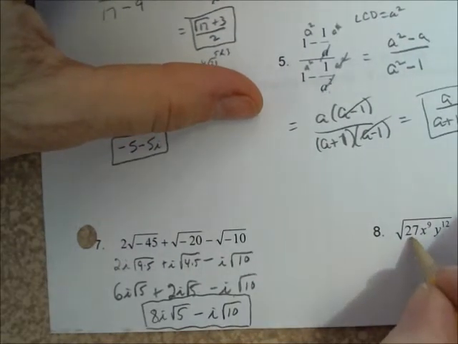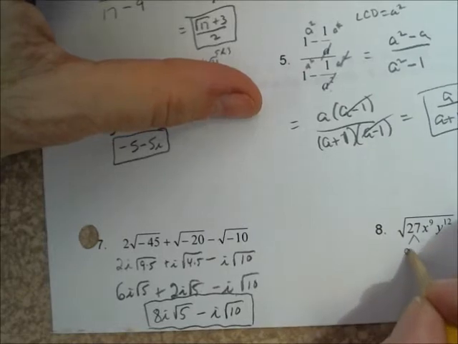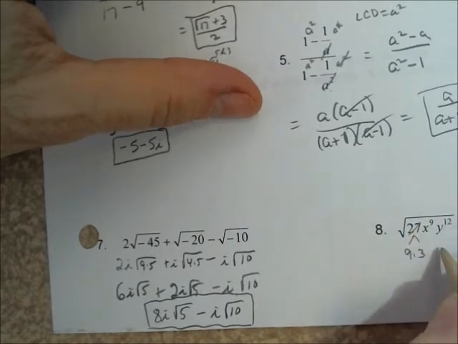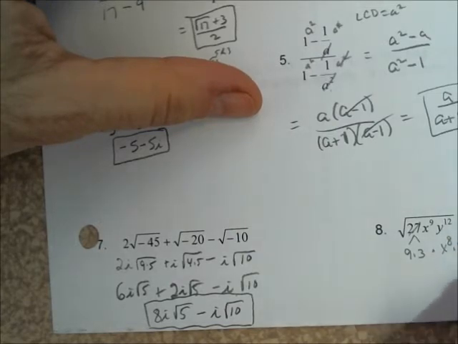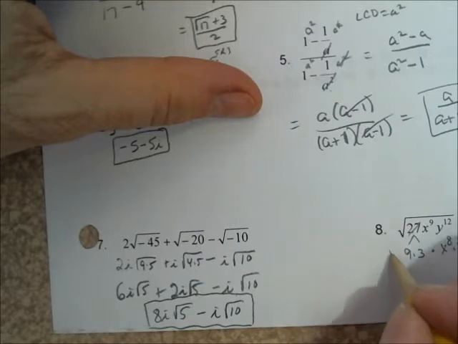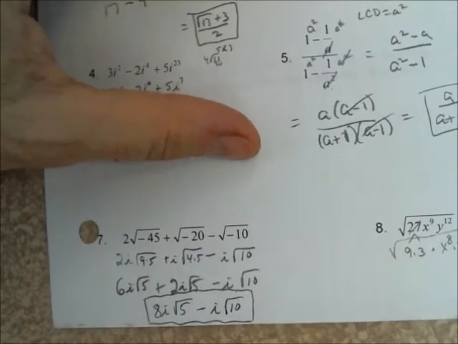This is a square root. Well, 27 has a perfect square of 9 times 3. x to the 9th breaks down to x to the 8th times x to the 1st. And y to the 12th just stays as y to the 12th because it's an even exponent.